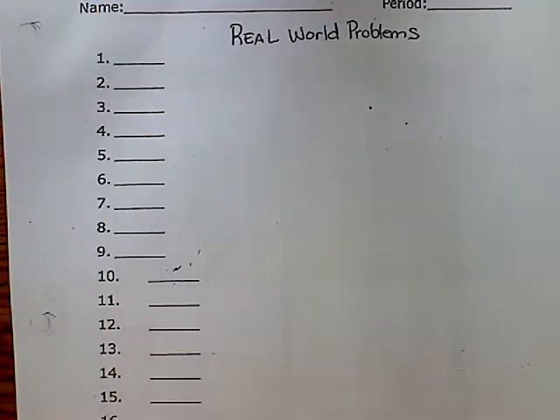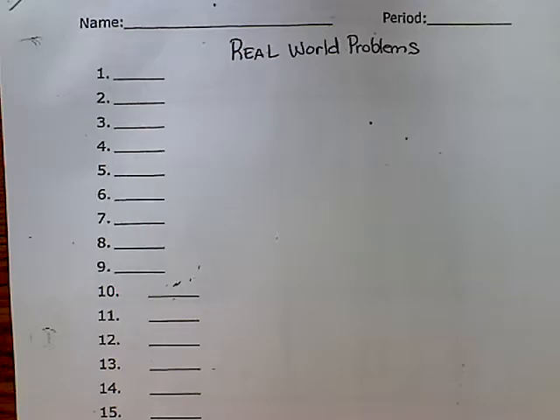All right, today we're doing slope and y-intercept with real-world problems. So let's look at our handy-dandy little sheet here. Yes, there are 21 questions today, and I know that's a lot, but you need to work through it. It doesn't take that long, so let's get to it.